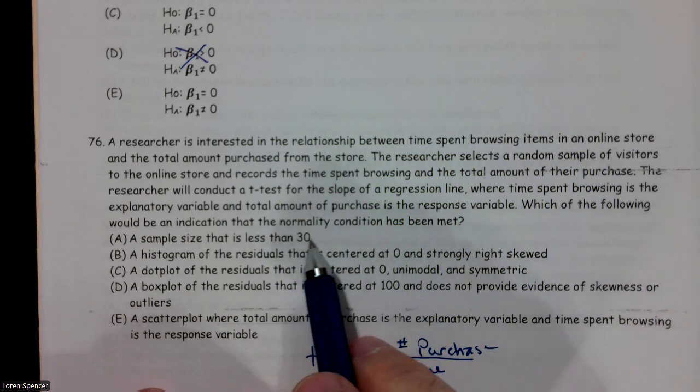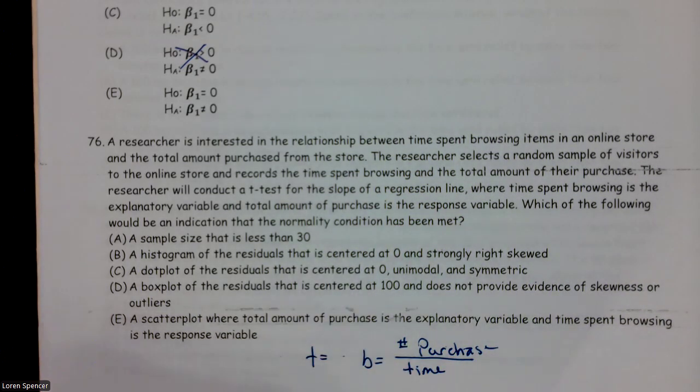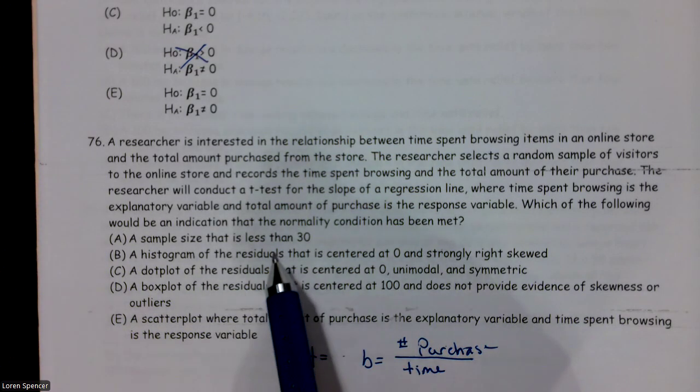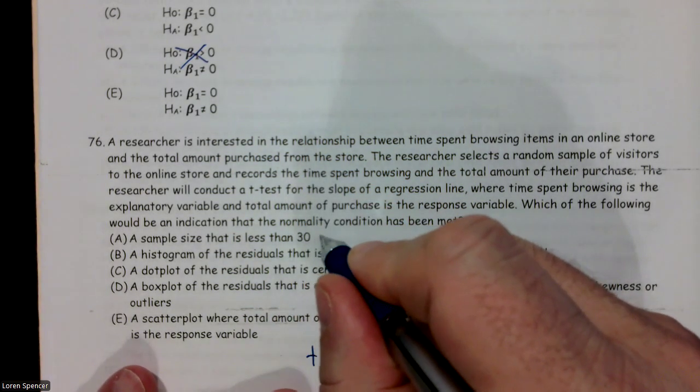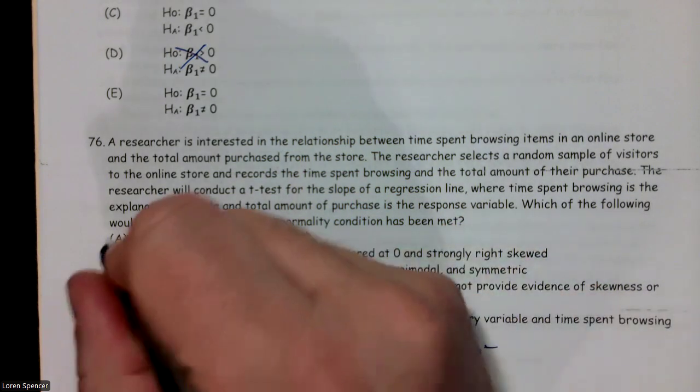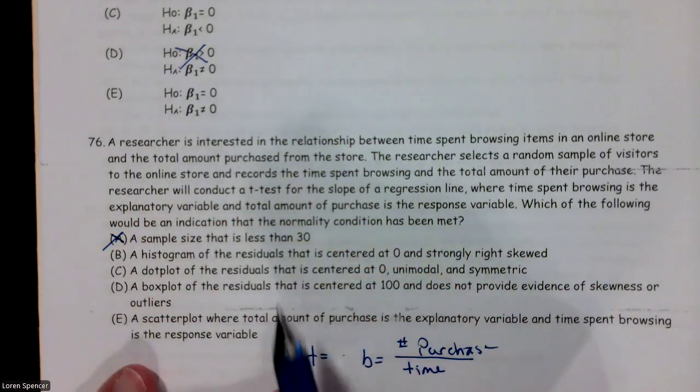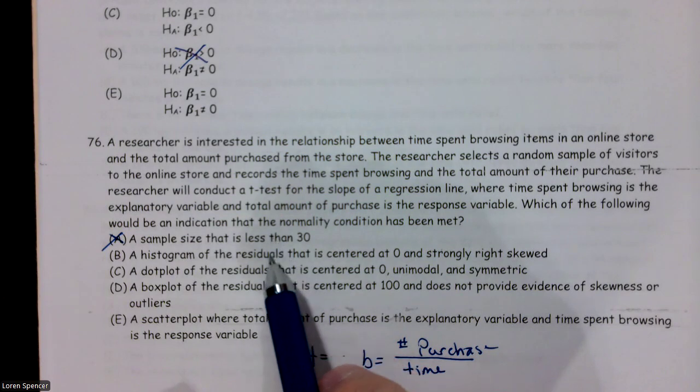Which of the following would be an indication that the normality condition has been met? Okay, a sample size that is less than 30. That doesn't have anything to do with it. No, we don't want sample sizes less than 30. We want sample sizes of greater than 30. And so that's not it. We'd have to be greater than 30.